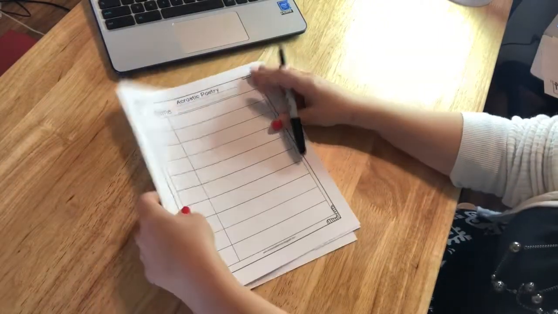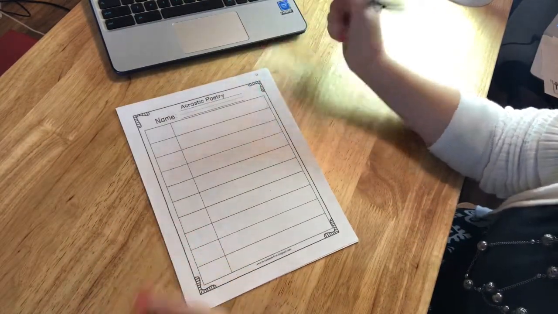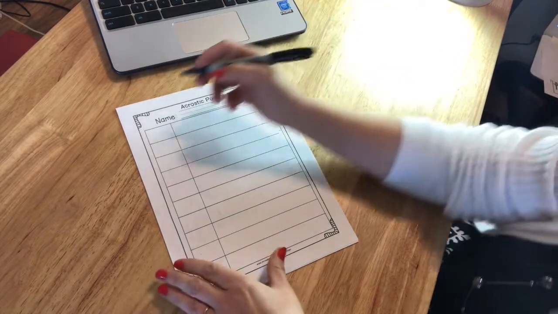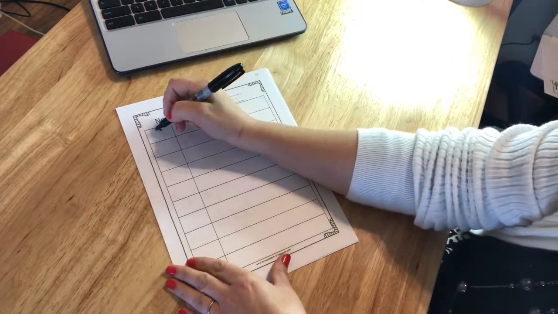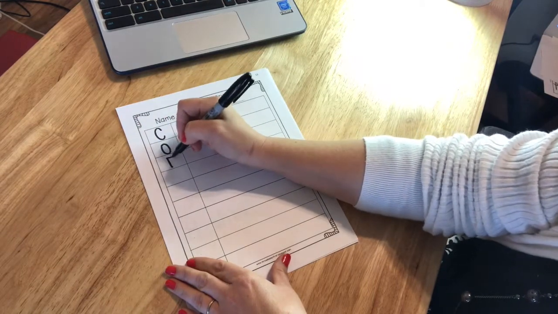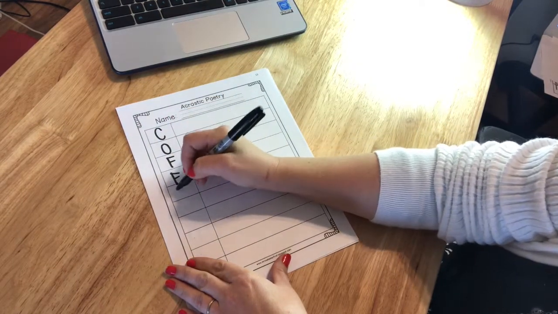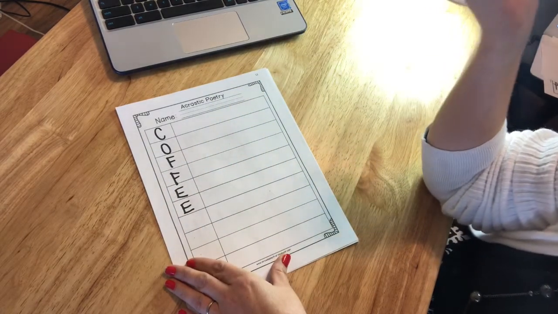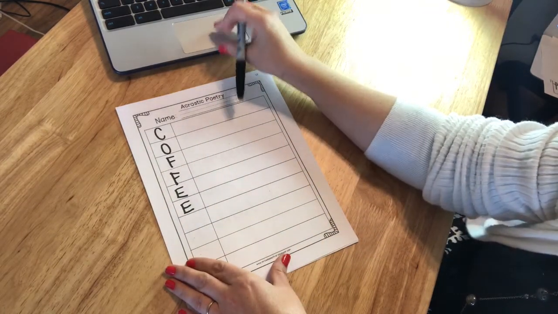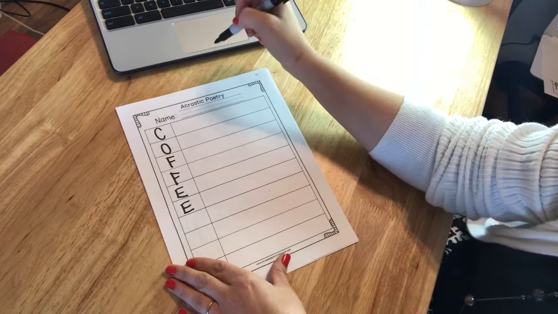Well, we can also be very silly with our acrostic poems. And what is Mrs. Bishop's favorite thing in the whole world? I hope that you yelled coffee, because coffee is delicious. And I am going to write an acrostic poem about coffee.